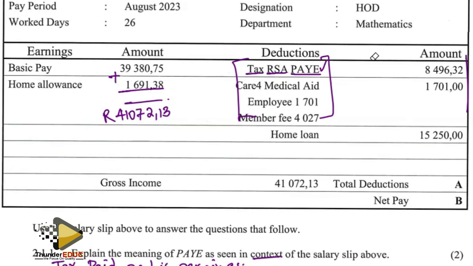So the value of A here will become, when I add everything there, 25,447 rands, 32 cents.